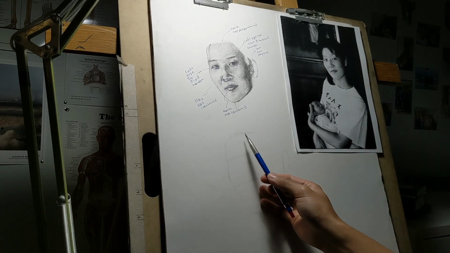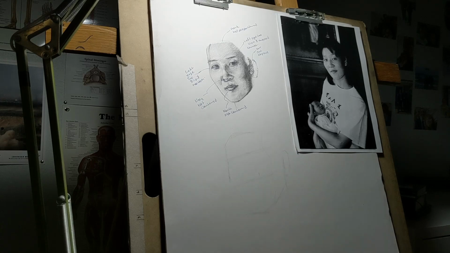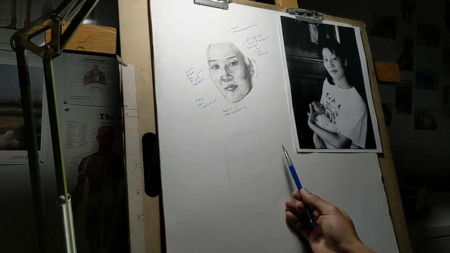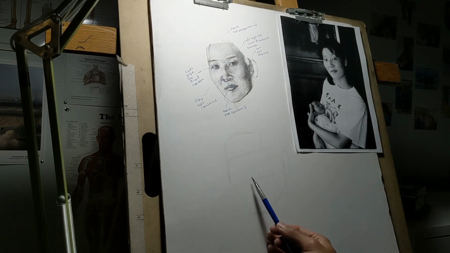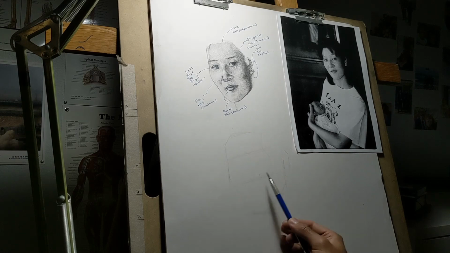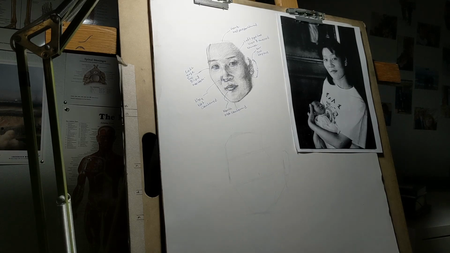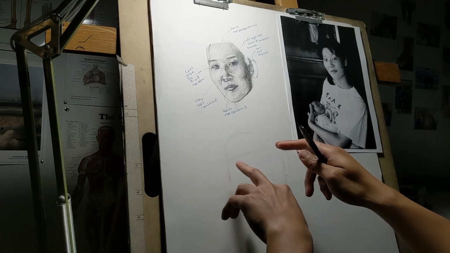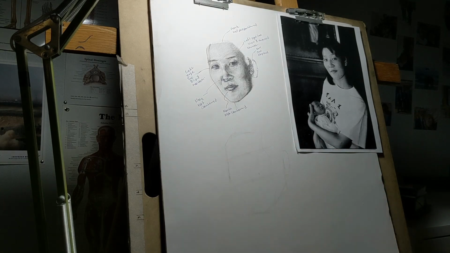I'm using the hairline as the top of the head, and then from there I've proportioned out the brow line as well as the parallel horizontal where the nose sits, and then from there we just kind of add and develop more and more relationships for all of the features and all of the structural components.